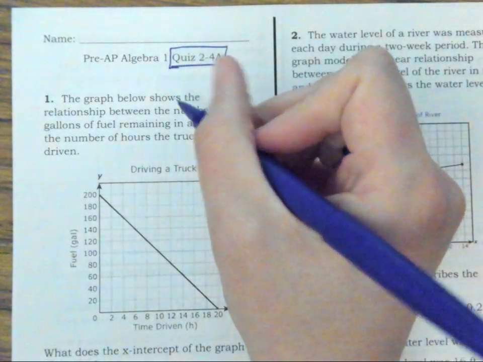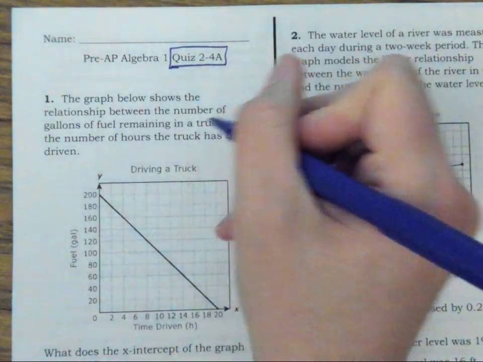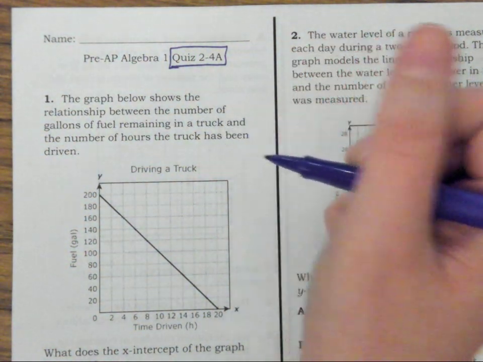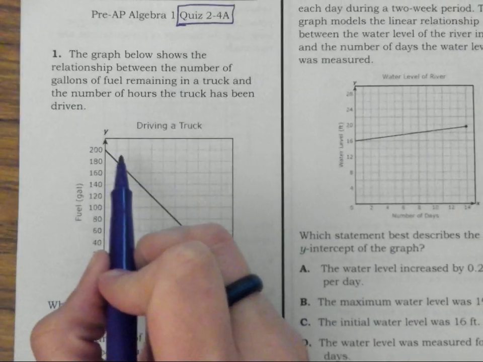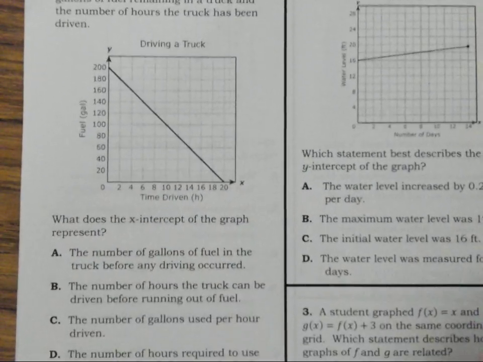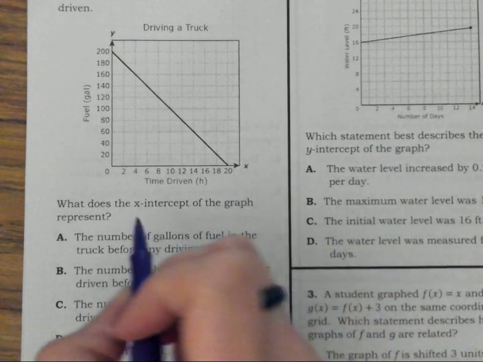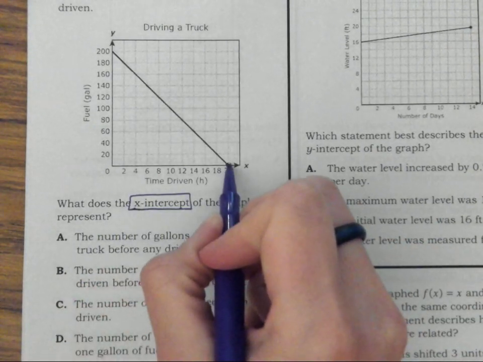And it says the graph below shows the relationship between the number of gallons of fuel remaining in a truck and the number of hours the truck has been driven. So we're talking about putting gasoline in a truck and then it driving over a period of time, and when will it run out of gasoline. And so on version A, the first question asked about the x-intercept, which is right here.